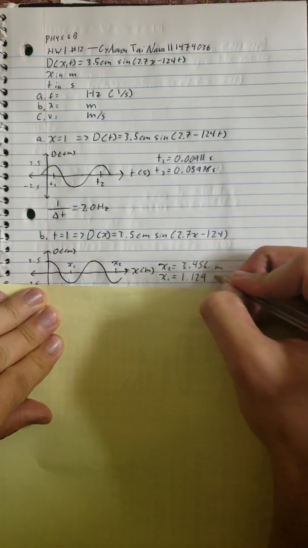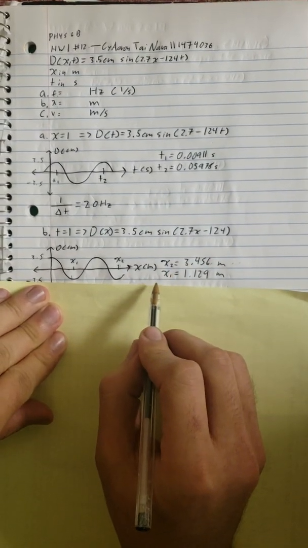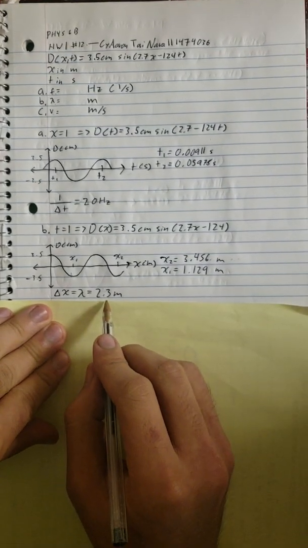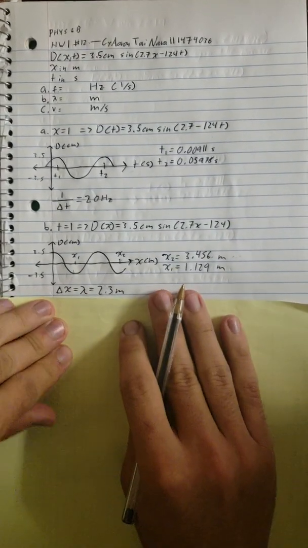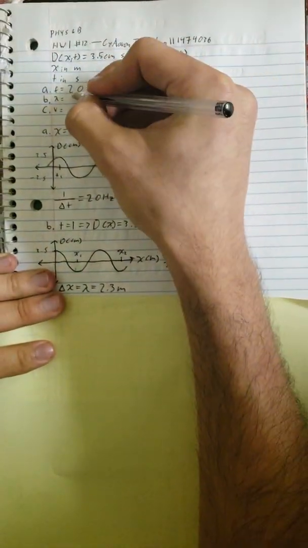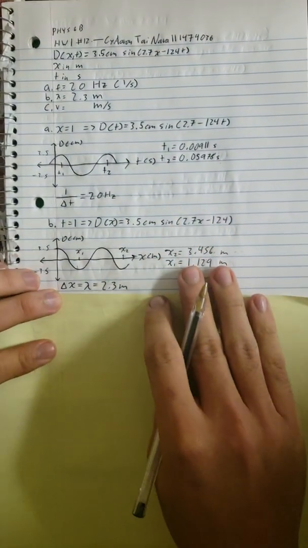We'll put meters here. x2 minus x1 is delta x, and that is equal to lambda, and that gives us a distance of 2.3 meters. So I'm going to put 20 hertz as our frequency and 2.3 meters as our wavelength.